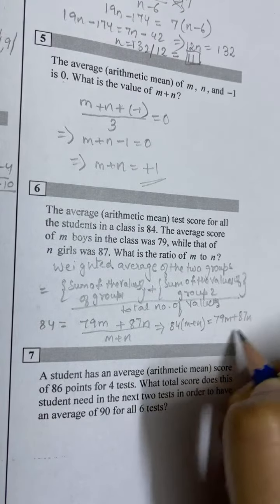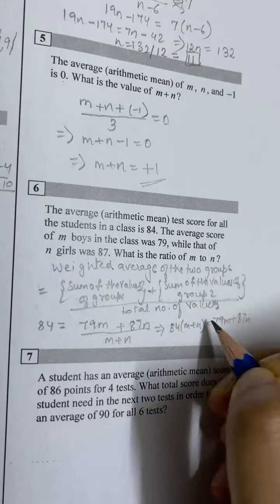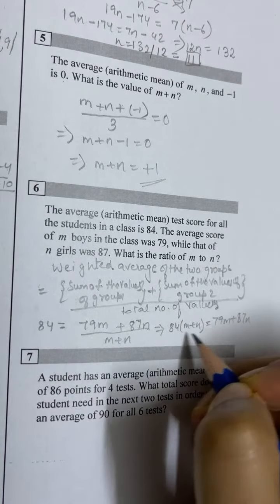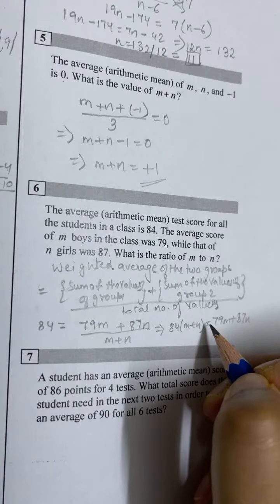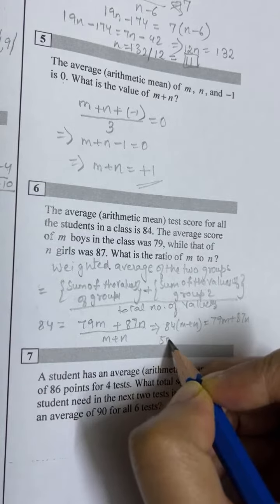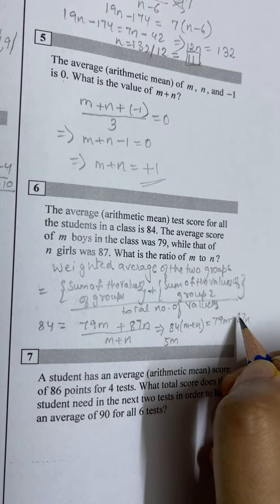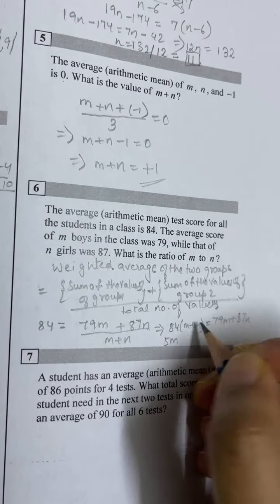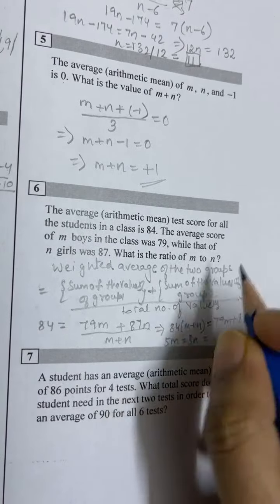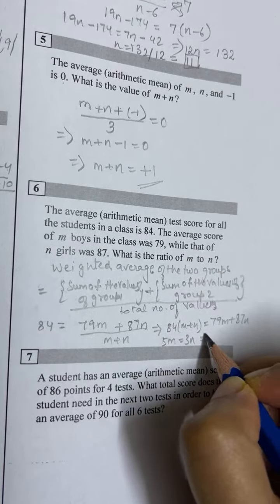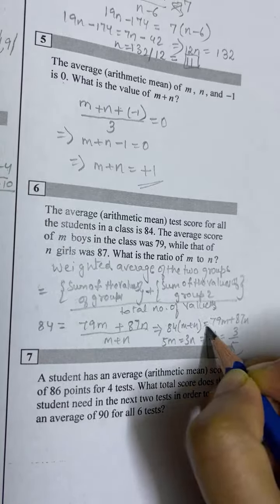Yes, that's right. Now when you solve for M and N, you bring like terms to one side, M on one side and N on the other side. So we have 84M minus 79M, which will give you 5M. We have 84N and 87N, so 87N minus 84N will just give me 3N. So 5M equals 3N. Now I need the ratio M to N, so M over N equals 3 over 5. That's my ratio.